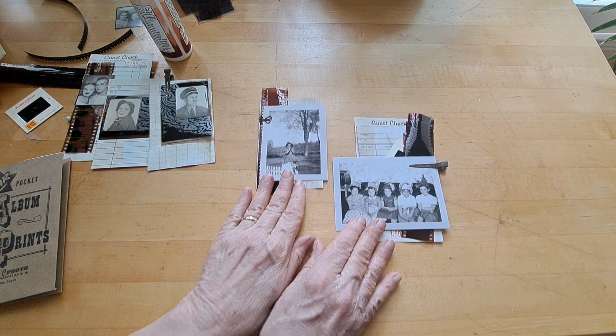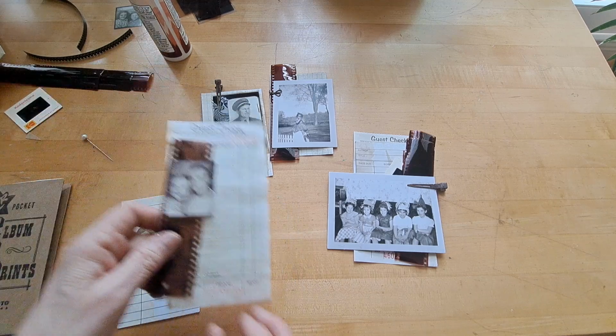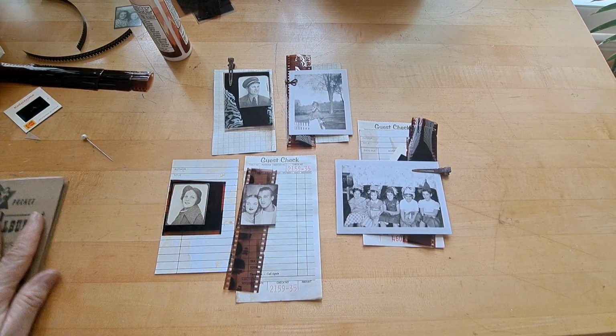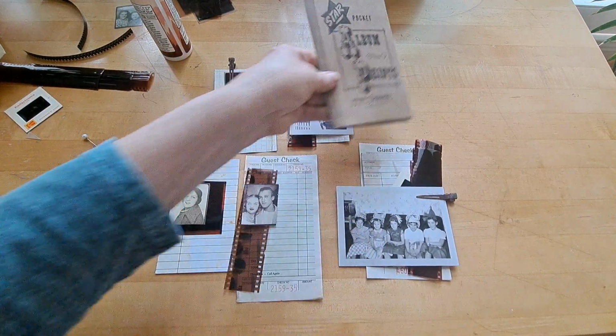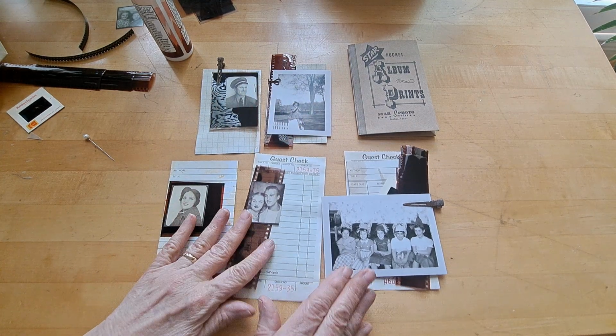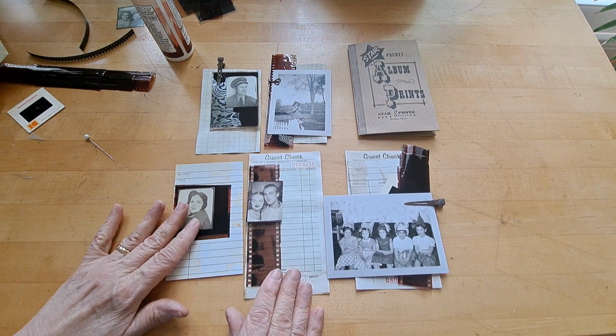So these are the tags that we made, and I just want to encourage you to get out maybe some of your photos and use them in your journals, and use your negative film.